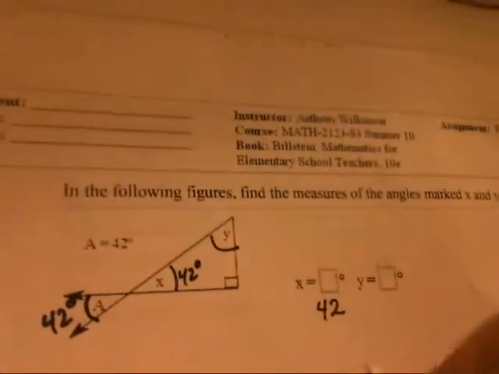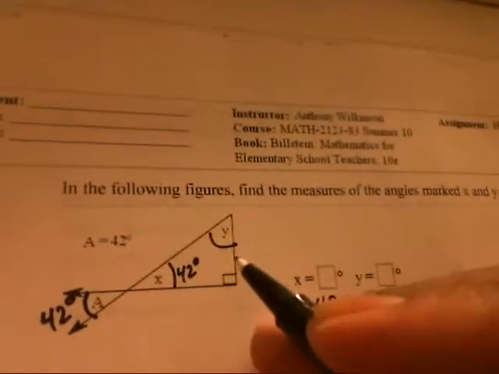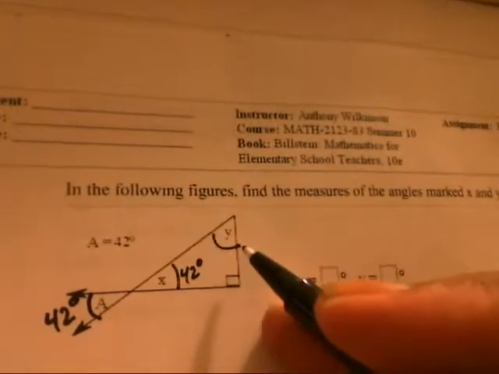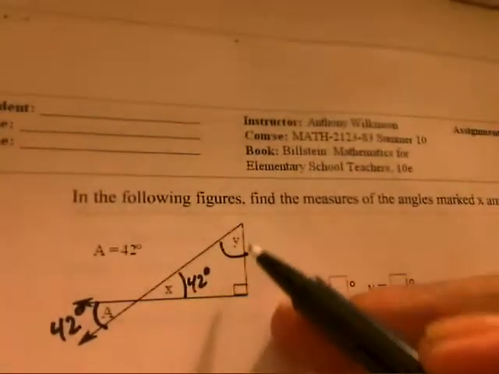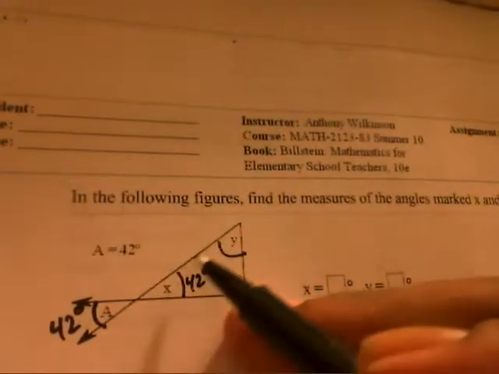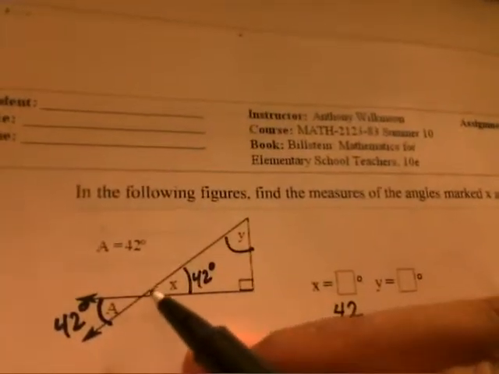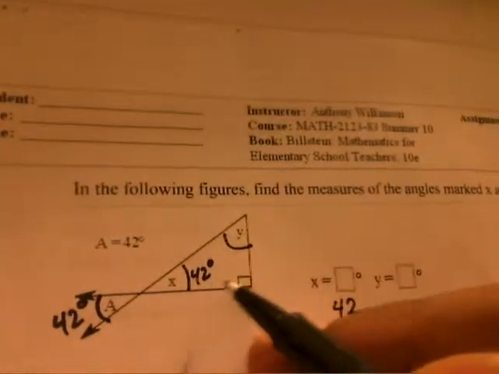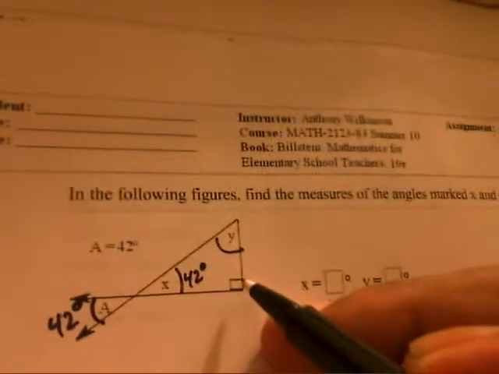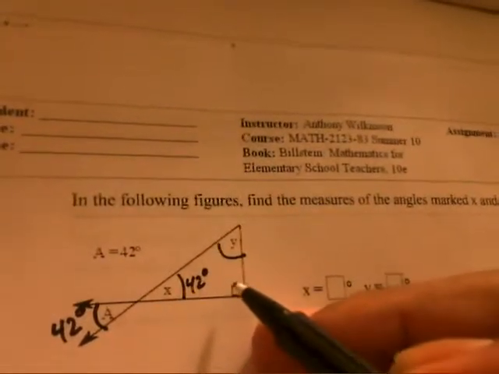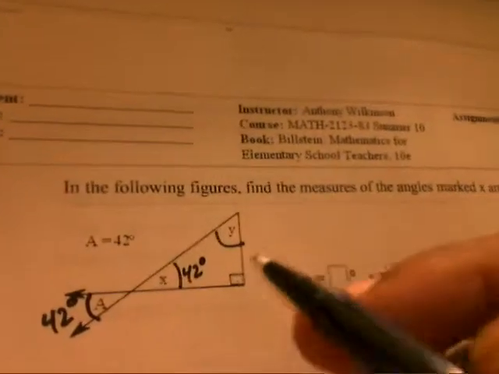And then we can easily find out what the measure of angle Y is. That's this angle up here at the top. Now, let's look at this particular triangle up here at the top. In that triangle, the sum of all the angles in any triangle is 180 degrees. So here, we know that this angle is 90 degrees from the box here. That's a 90-degree angle.